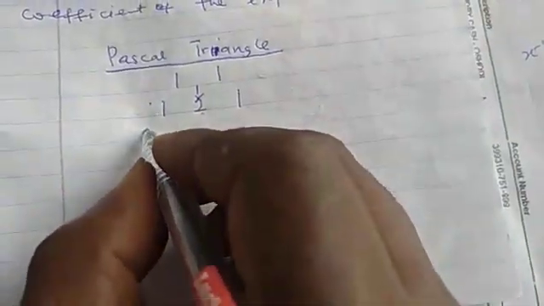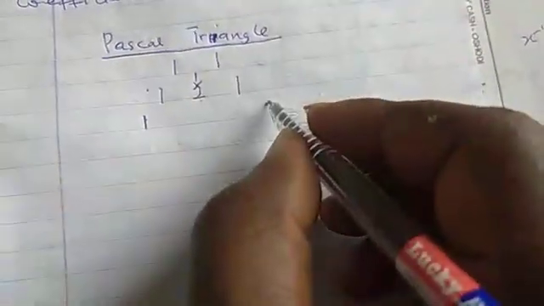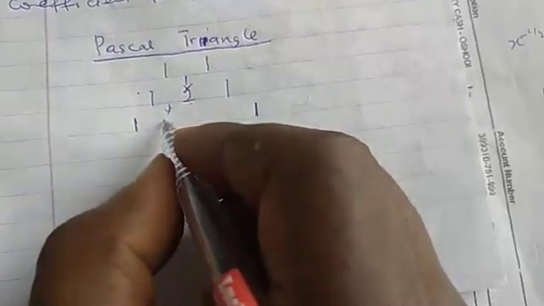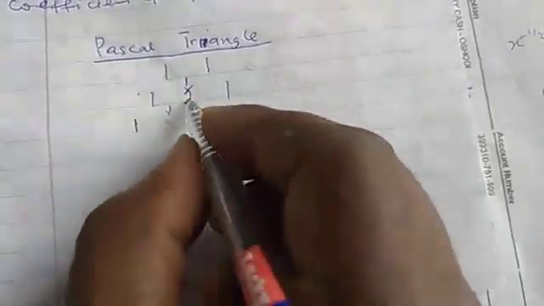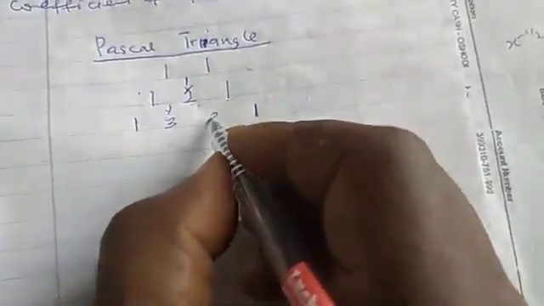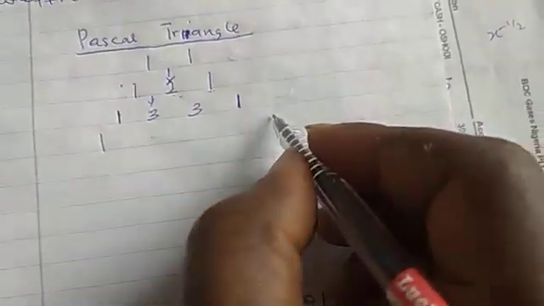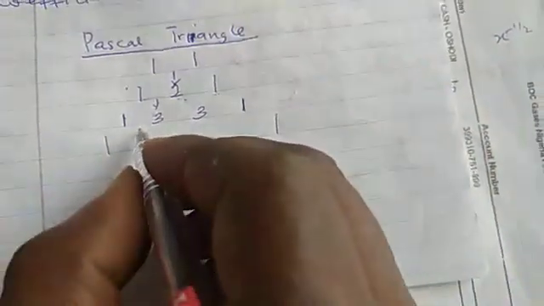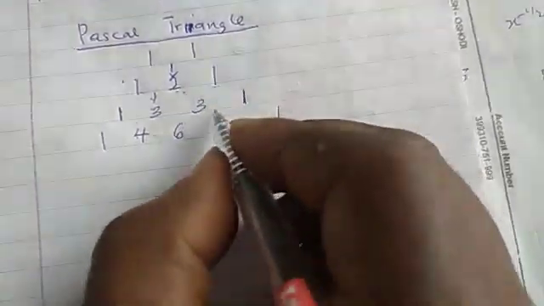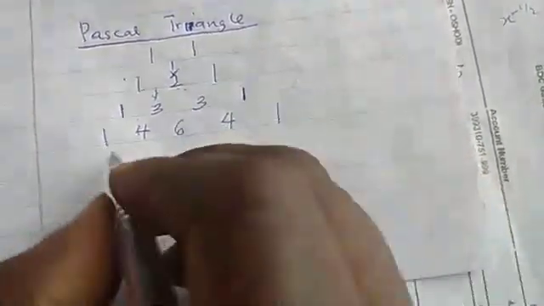Also for the third line here, I'll start with 1 and end with 1. But to get this one, I'll add this together, 1 plus 2, 3. I'll add this together, 1 plus 2, another 3. For the fourth line, I'll put 1 and 1. In the middle, I'll be adding the numbers together to get the middle. 3 plus 1, that is 4.